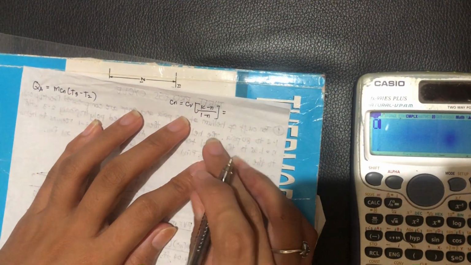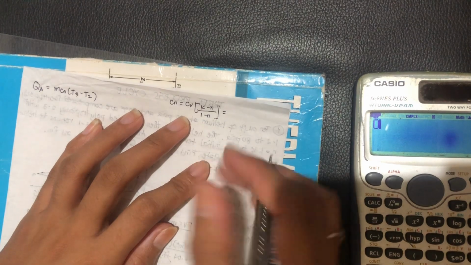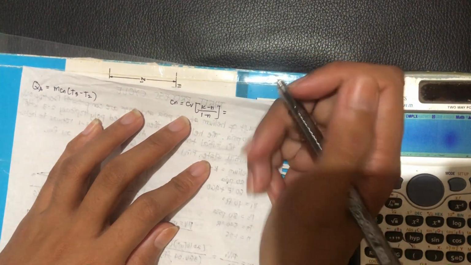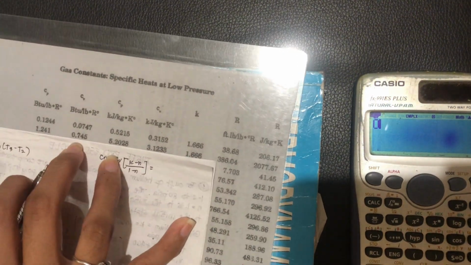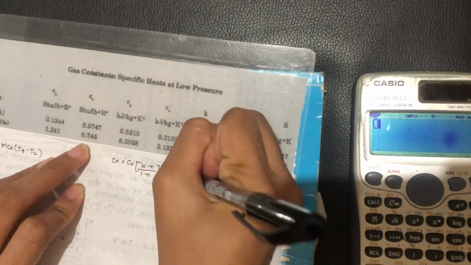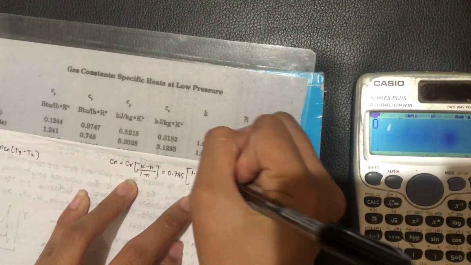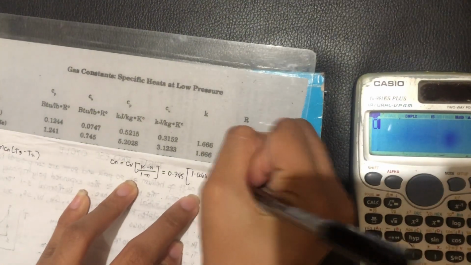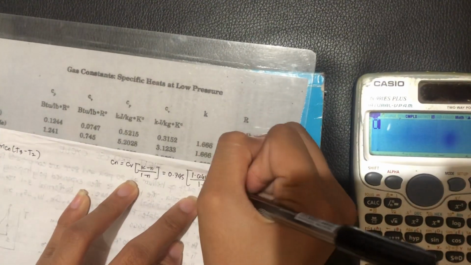So sa pagkuha ni ato i-substitute. Ato lang siya i-substitute na atay CV. Sa helium, CV sa helium. So natay CV nga 0.745 close parenthesis, natay K nga 1.666 minus N nato nga 1.35 over 1 minus 1.35.